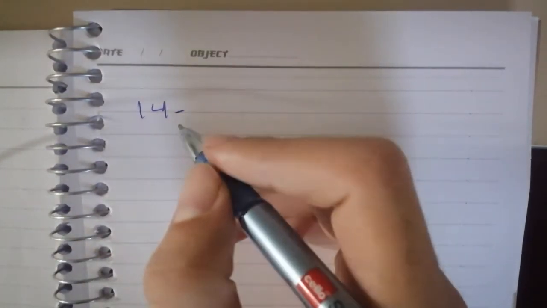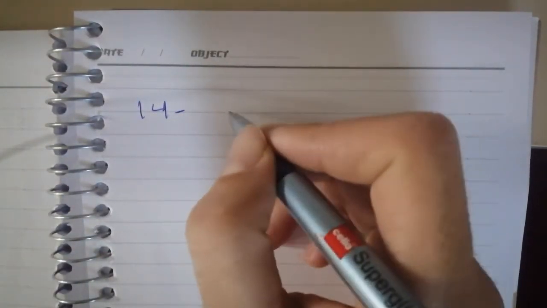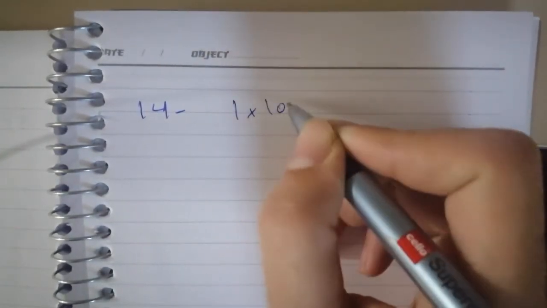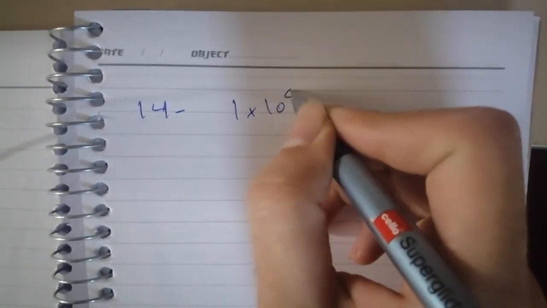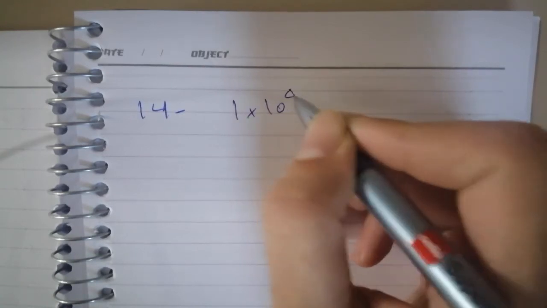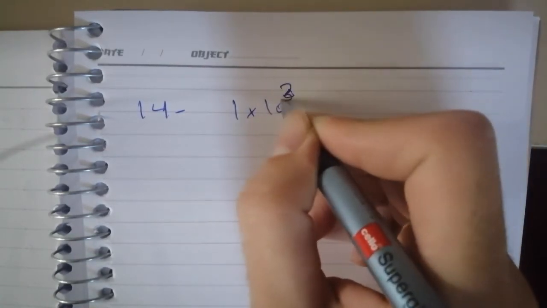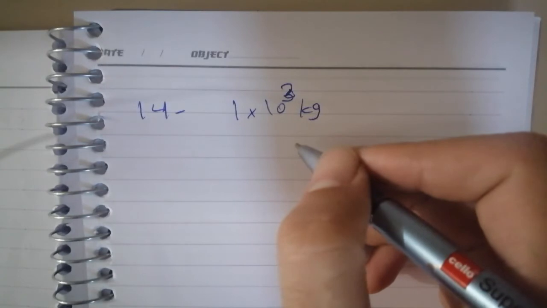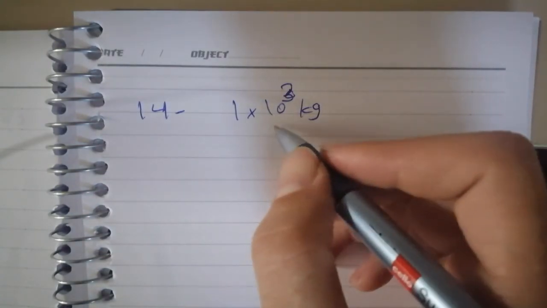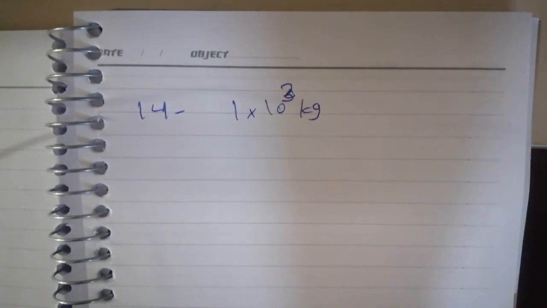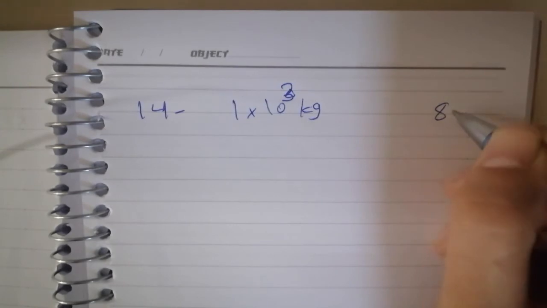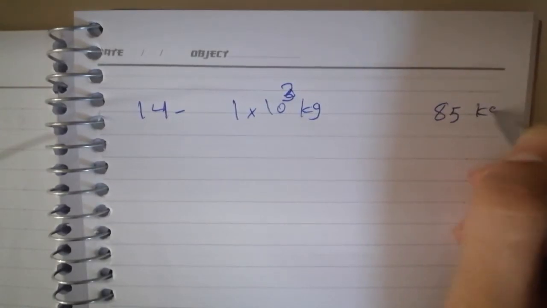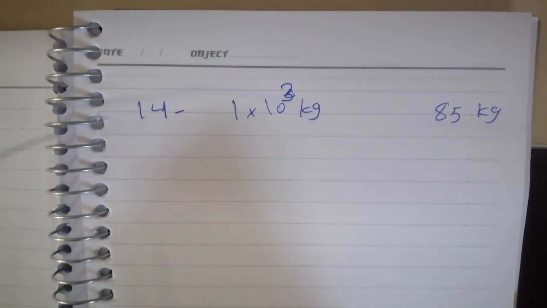Okay, on question number 14, it says you have an elevator that can carry 1 multiplied by 10 to the power 3 kilogram. That's how much it can carry. This elevator can carry 1,000 kilogram. That's how much it can lift up. And if each person is 85 kilogram, how many persons can this elevator carry? So what are you going to do?